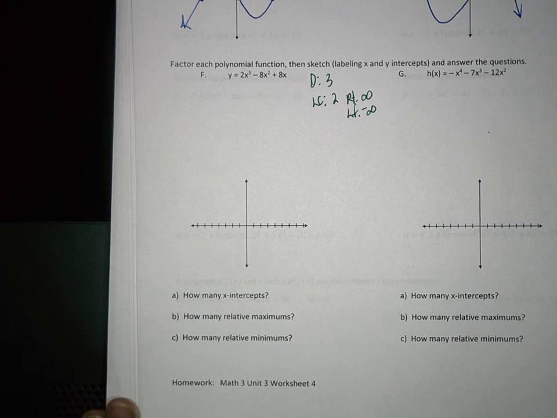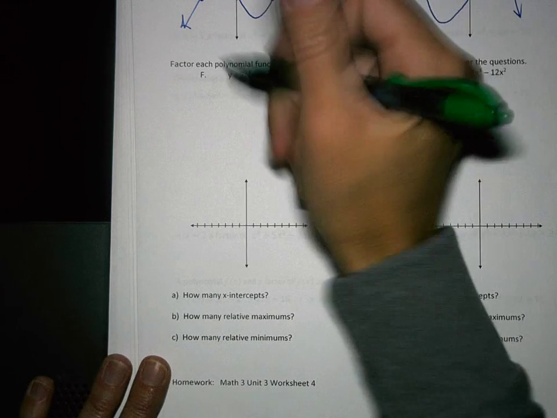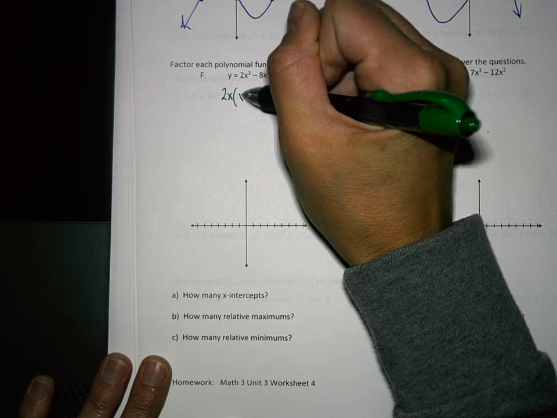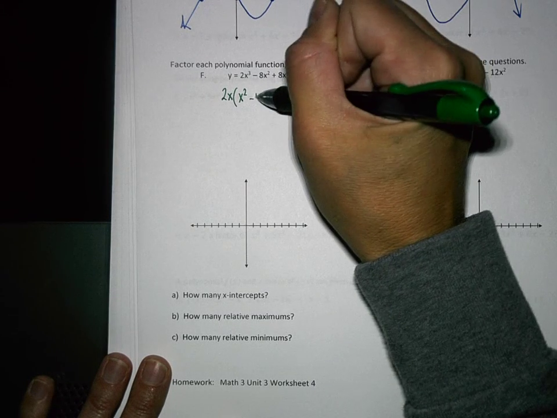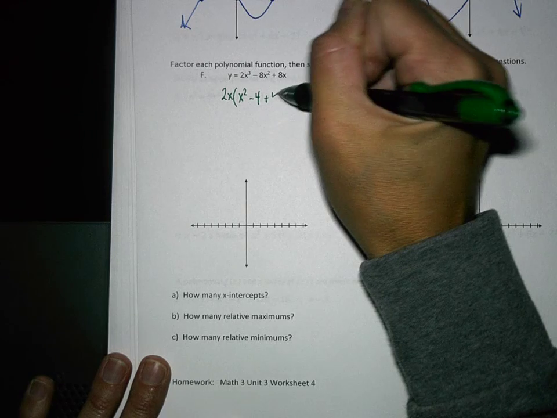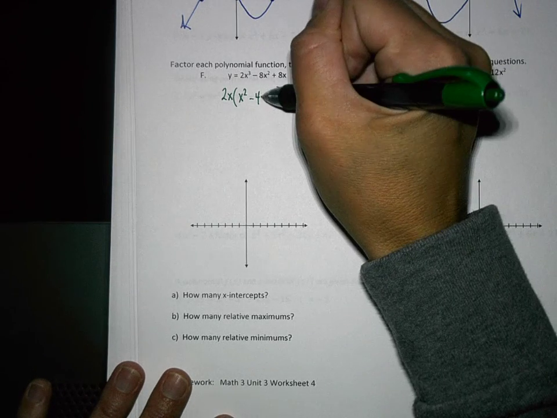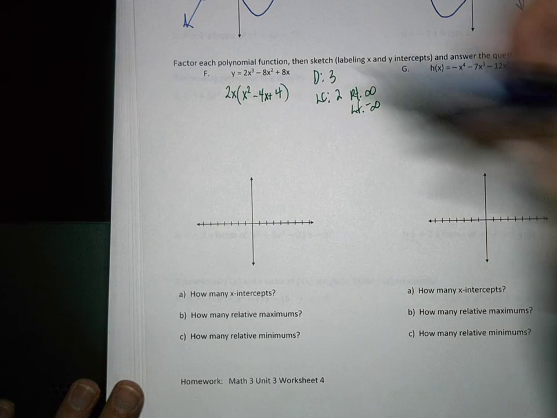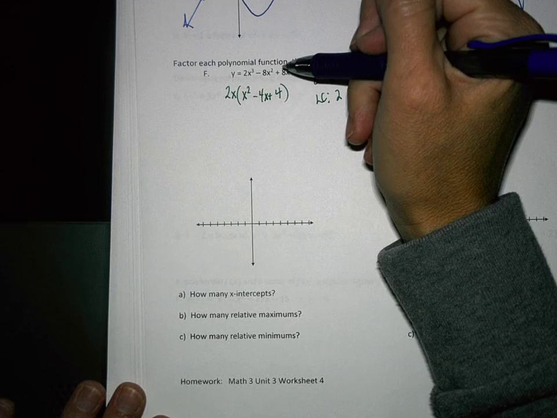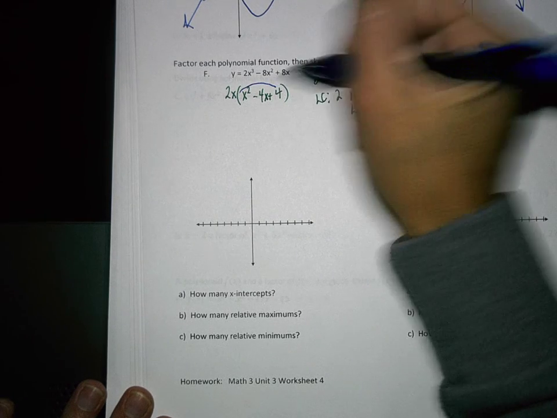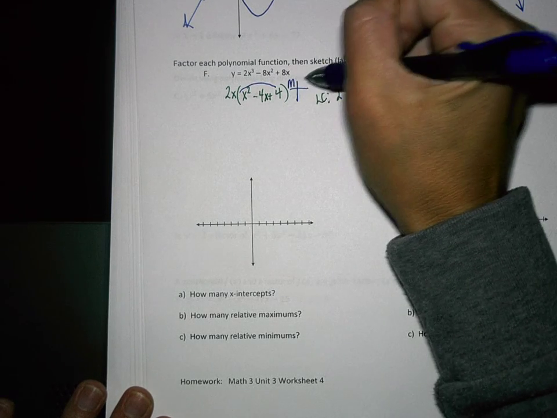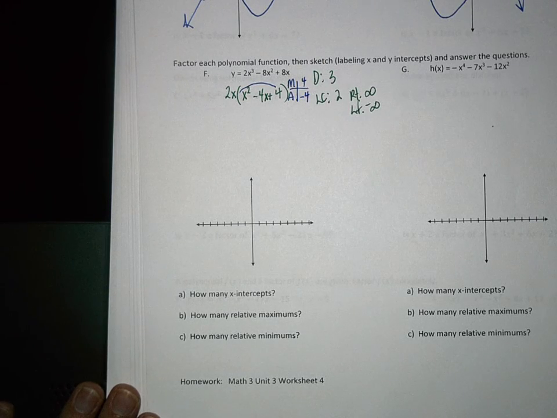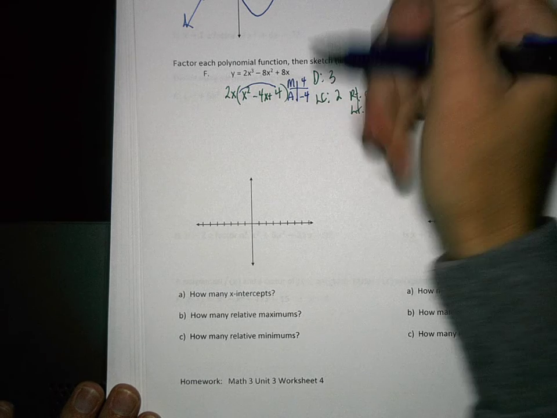What's next? GCF. What's my GCF here? 2x. So I take out a 2x, and I'm left with x squared minus 4x plus 4. Good job. Okay, so we have to factor this one a little further. What would be my multiplication number? 4, and my adding number is negative 4. What two numbers will work? Negative 2 and negative 2.